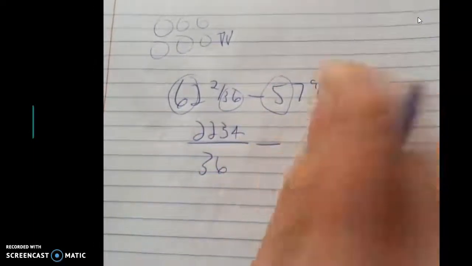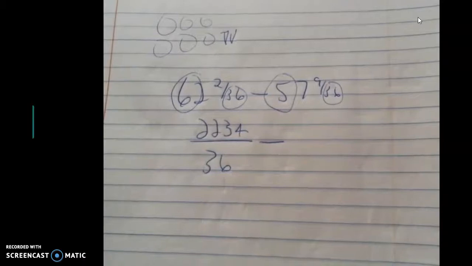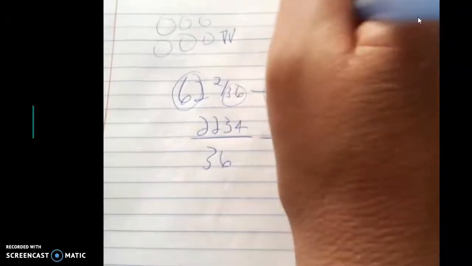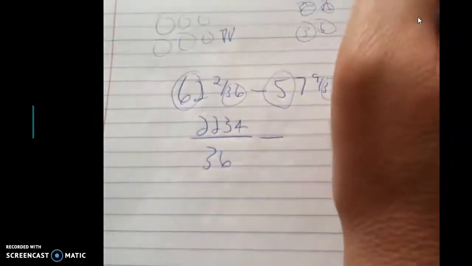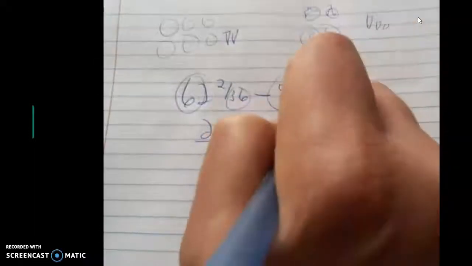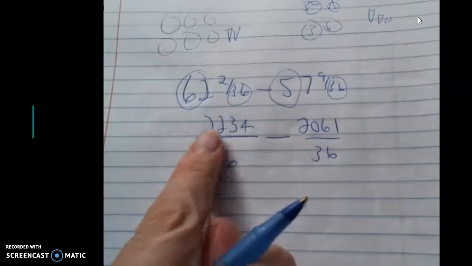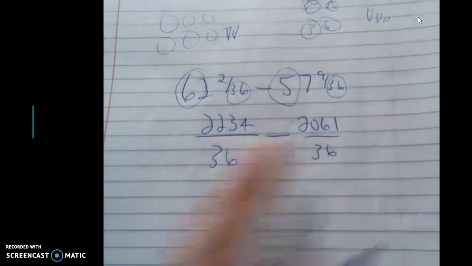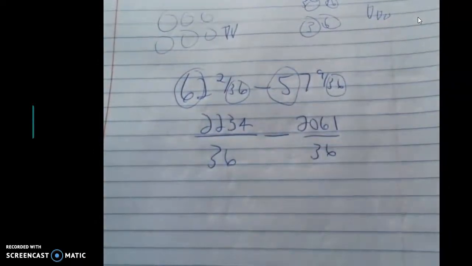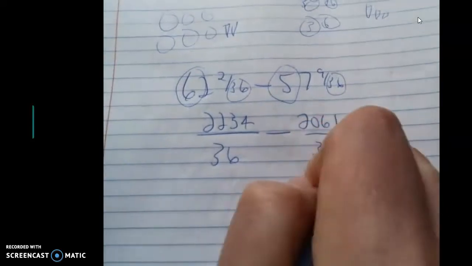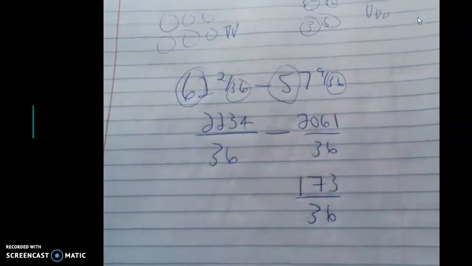I'm going to take this times this and then add in the 9. Because again, I have 57 things that have 36 units in them, and then I have 9 little extra ones. So when I do that, I get this. Notice now you don't have to ungroup or anything because everything's ungrouped. So now I'm just going to subtract across, and again, we can use a calculator, and get 173 over 36.